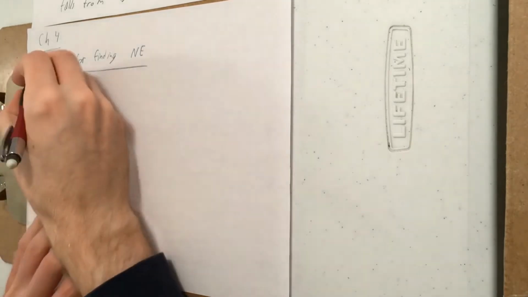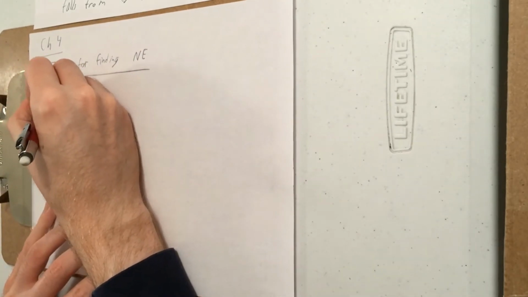Hello, game theorists. So we showed how to depict simultaneous move games. We also saw what a Nash equilibrium was. Now we gotta know how to find Nash equilibria. There are three main tools. So the first tool is strict dominance.